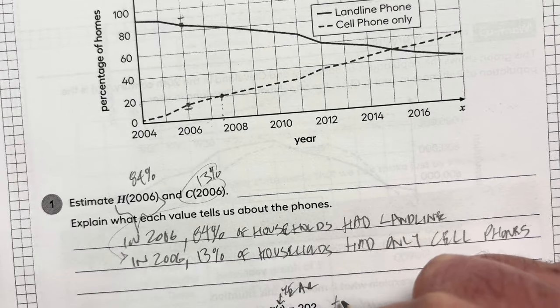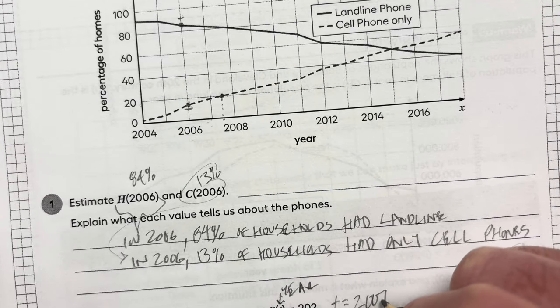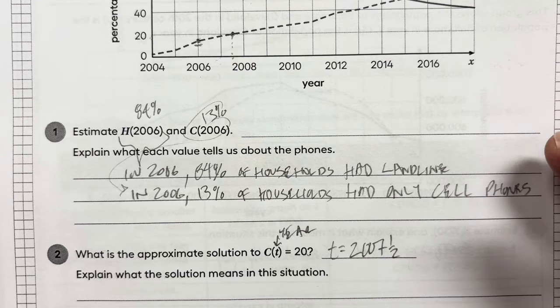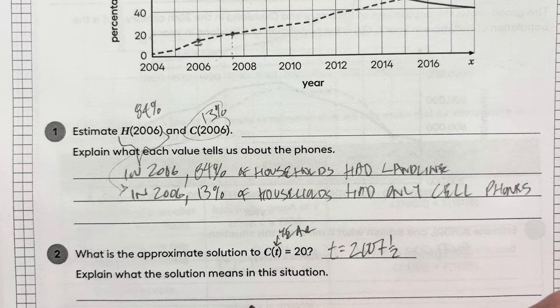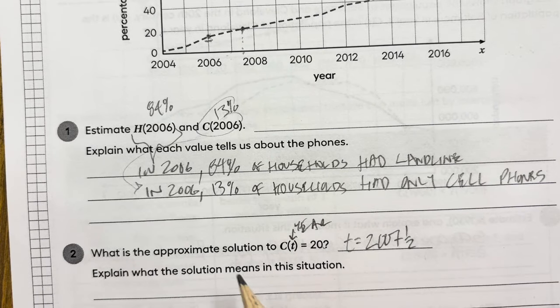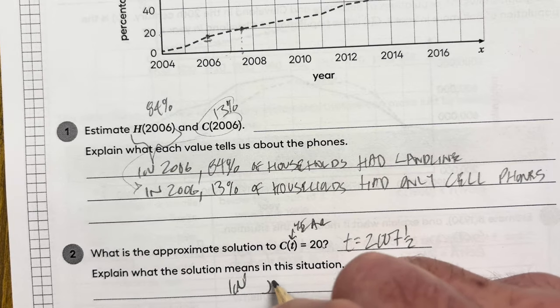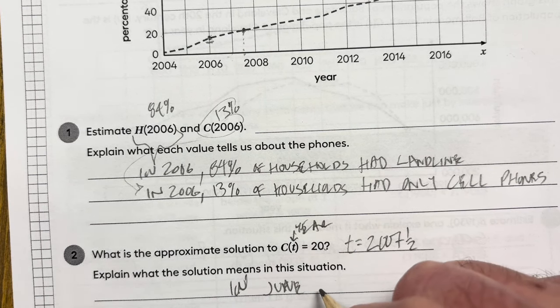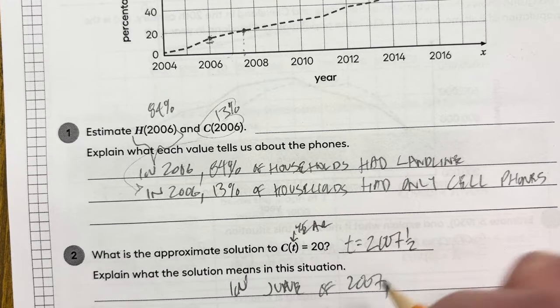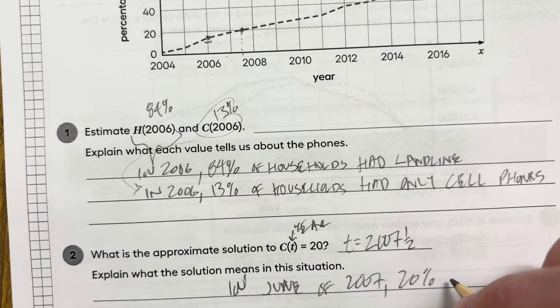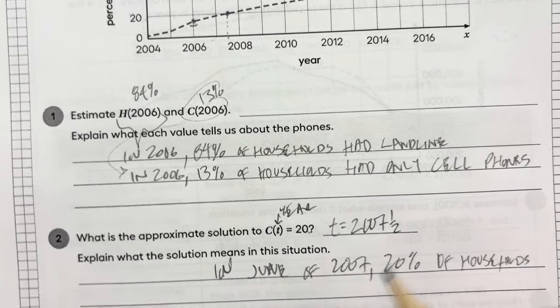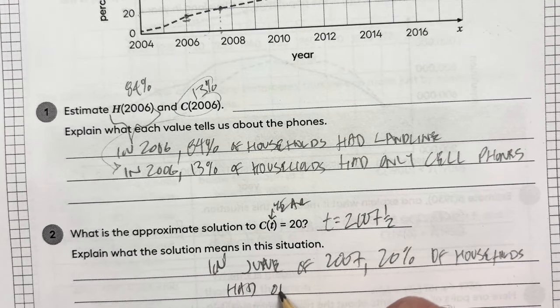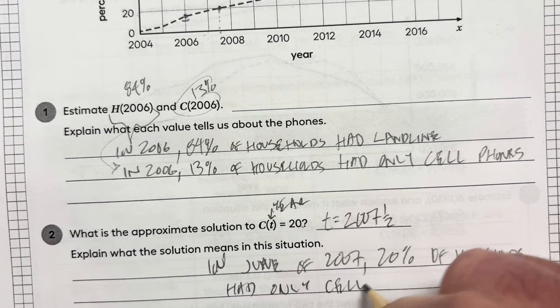I would say T is about 2007 and a half, which is like June of 2007, because that's halfway through 2007. So in June of 2007, 20% of households had only cell phones.